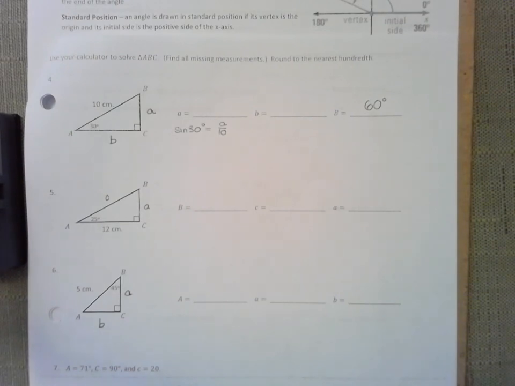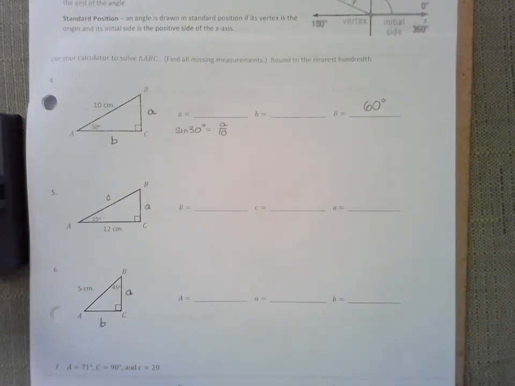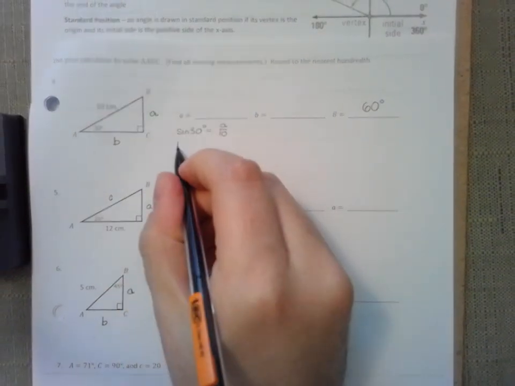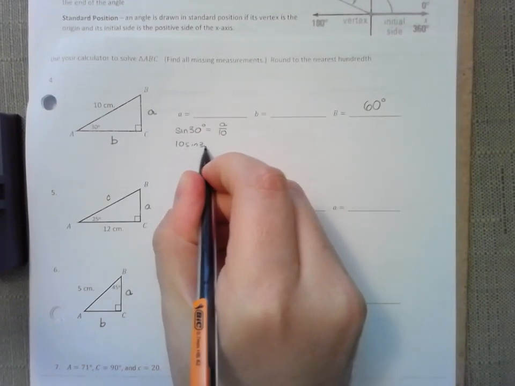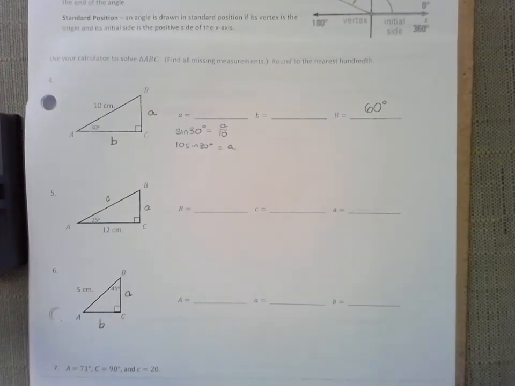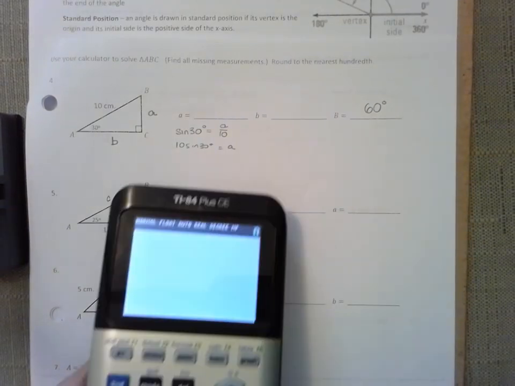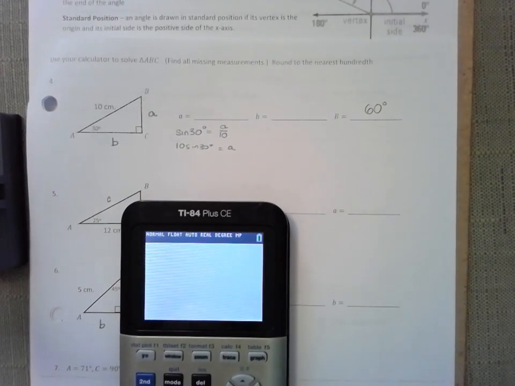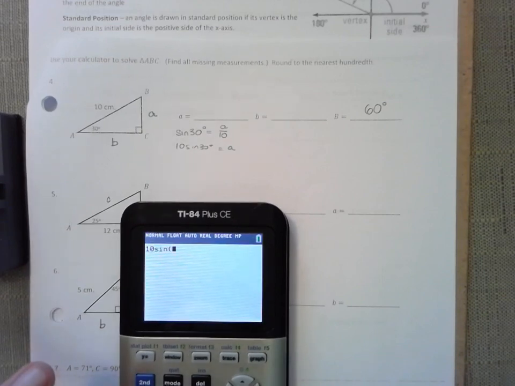What you're going to do is multiply both sides by 10 and solve for a. 10 times sine 30 degrees equals a. Now the directions say use your calculator and round to the nearest hundredth. So let's do 10 sine 30 degrees. Now hang on a second. Before I hit enter, I want you to do the following.